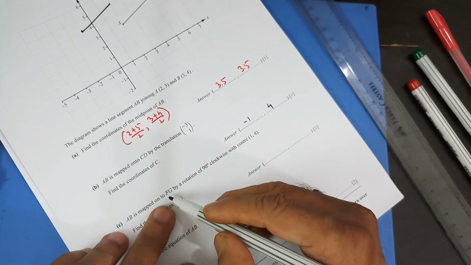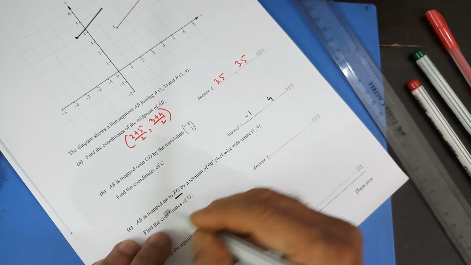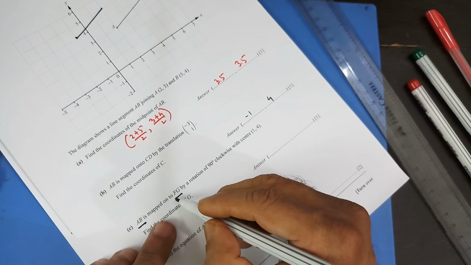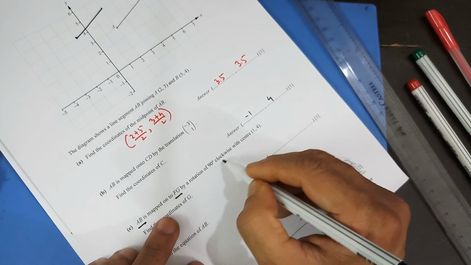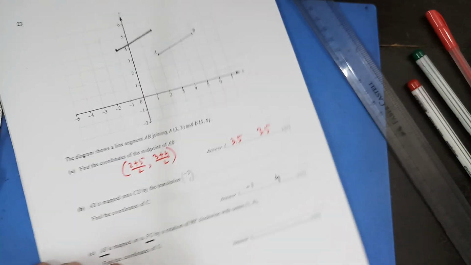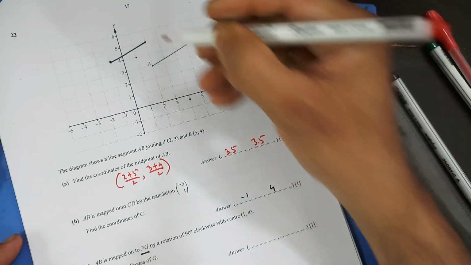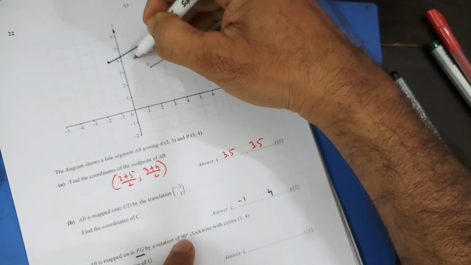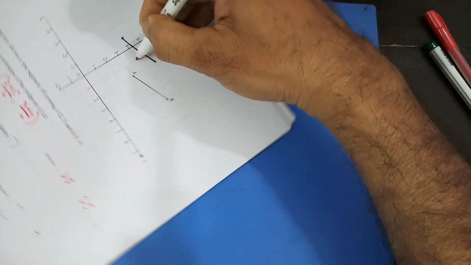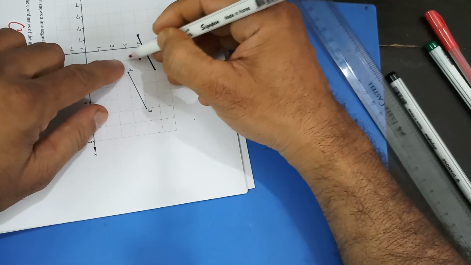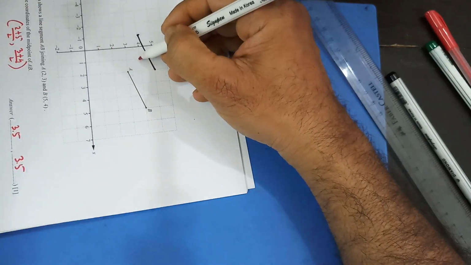Now AB maps onto FG. AB is mapped onto FG by a rotation of 90 degrees clockwise with center (1, 4). So where is (1, 4)? It is right over here, and 90 degrees clockwise. If I go like that, A is one to the left, minus 1, 1.